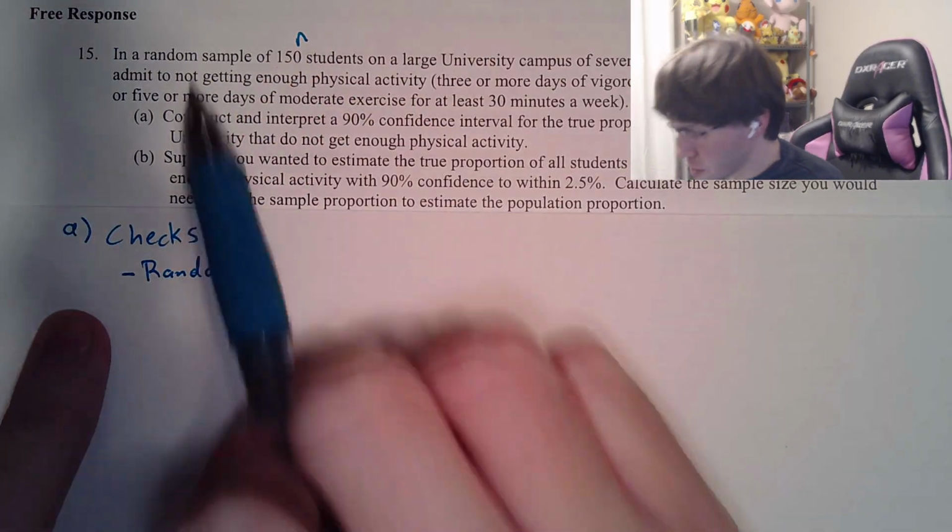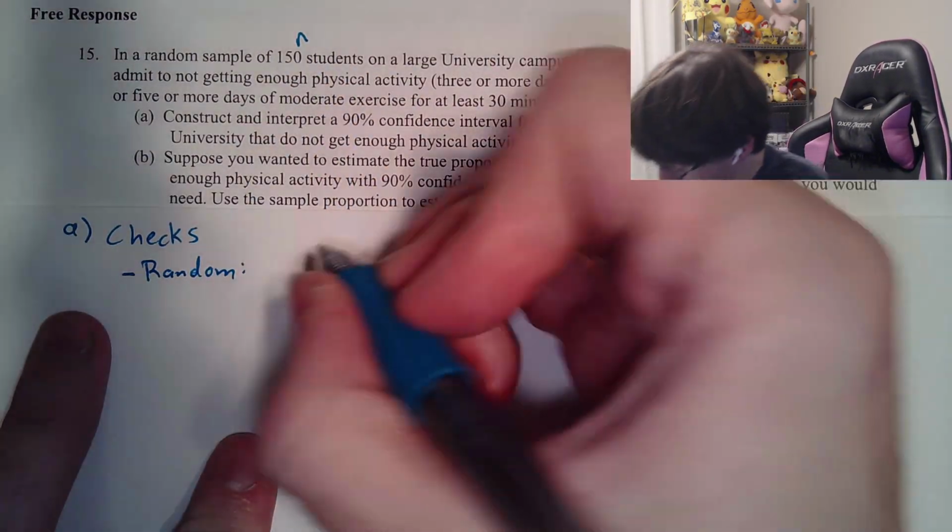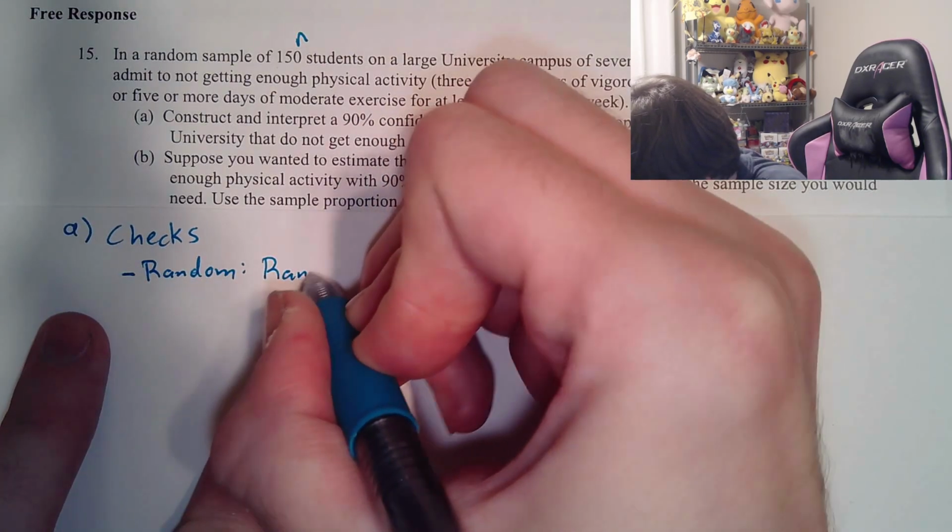And in the question, literally the first words, in a random sample. So you can just say random sample was stated in the question.